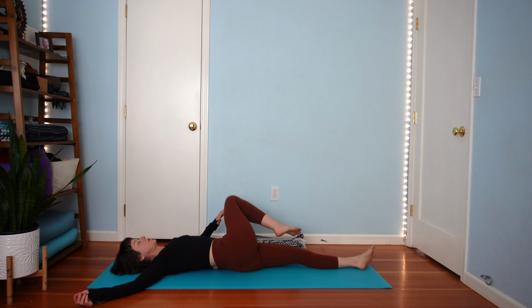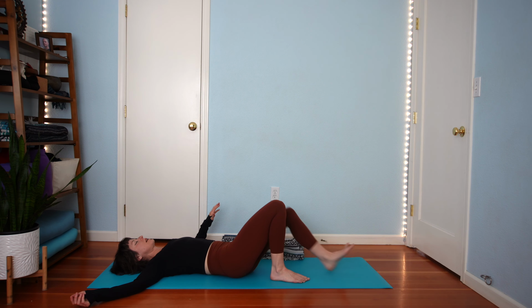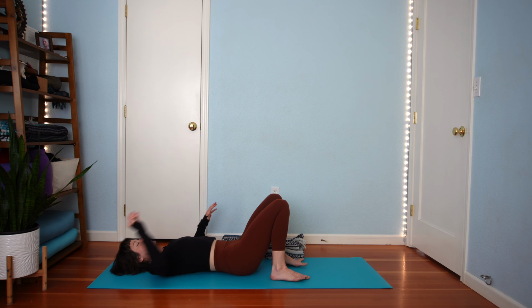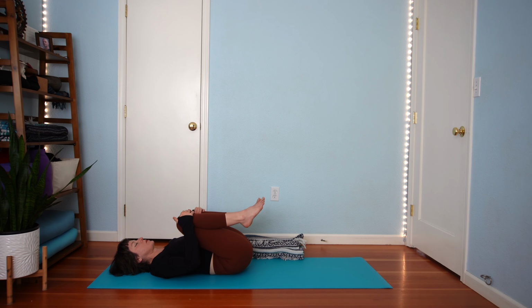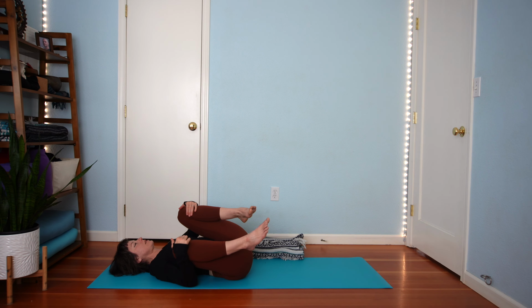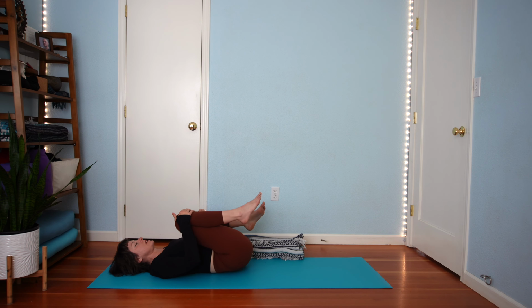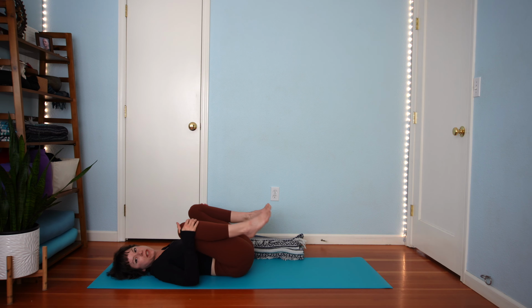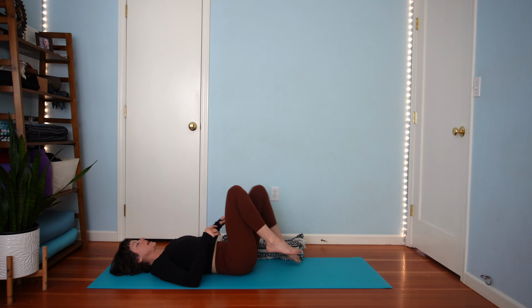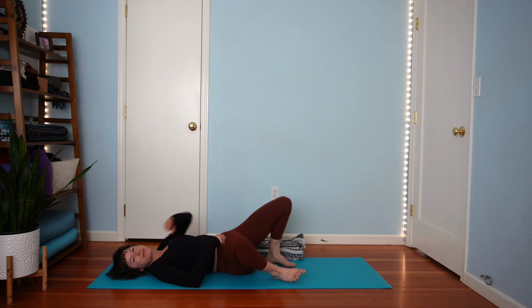It's time to untwist and come into Shavasana. If there's anything else you'd like before Shavasana, you can take it. You can take a happy baby or hug your knees in and rock or any other shape that might feel good. And then as you're ready, come into your Shavasana.